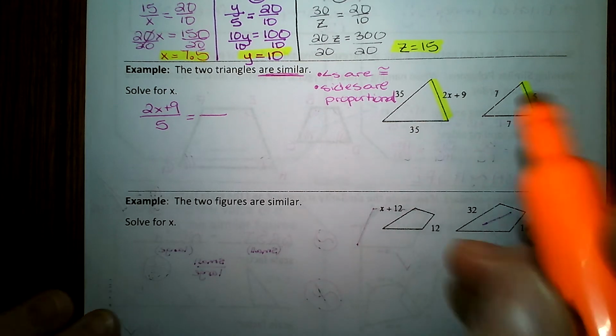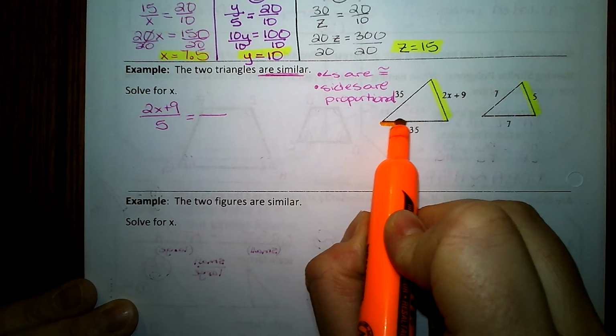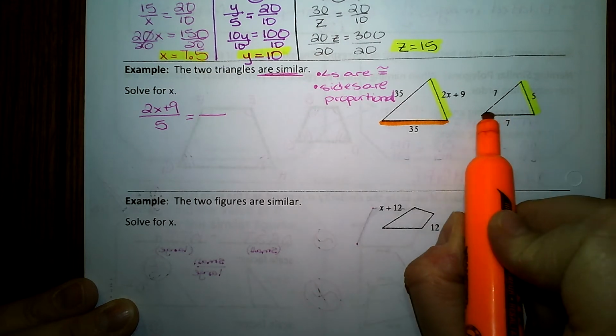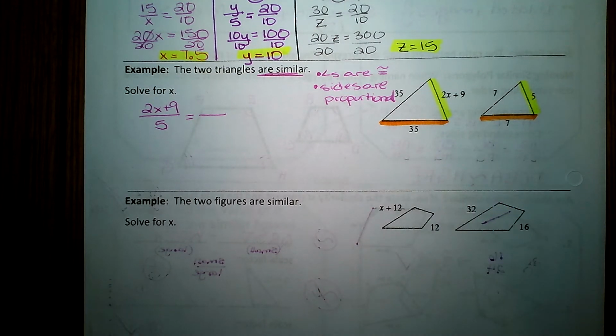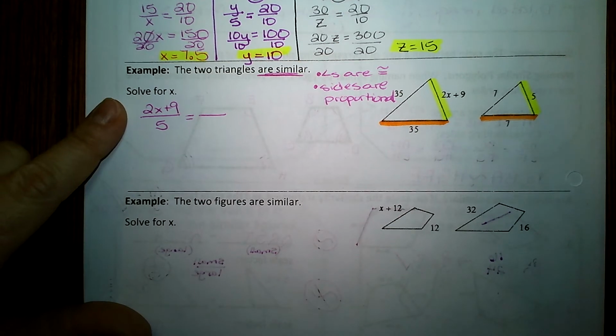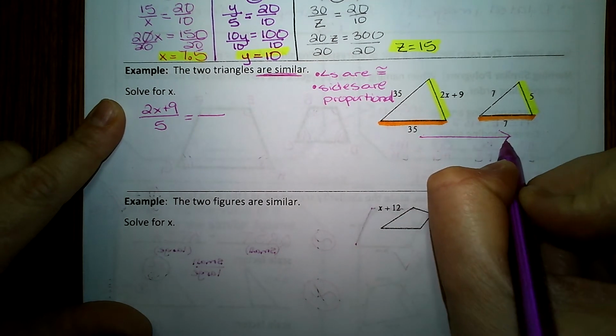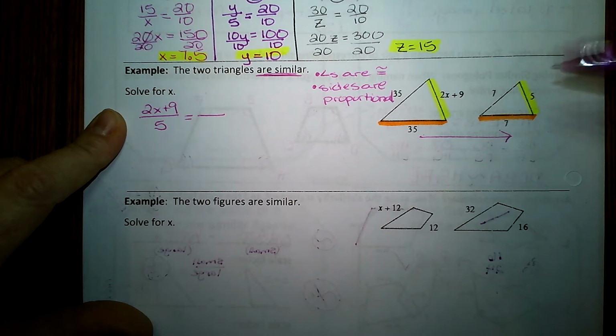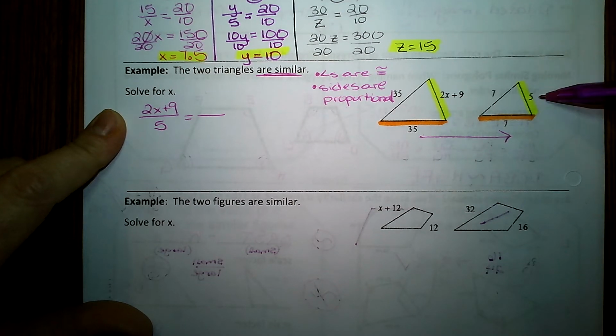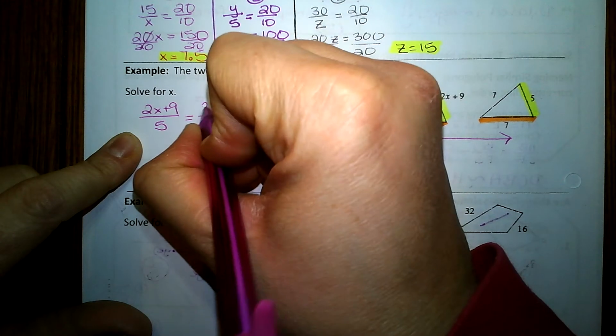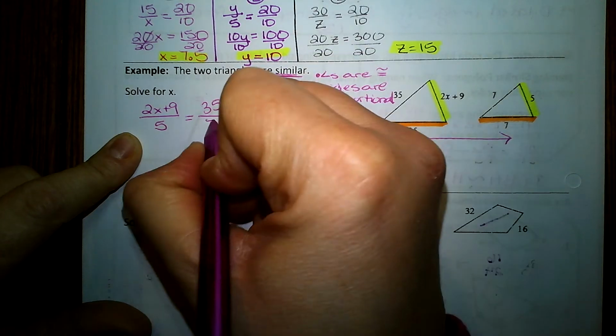Now here we're looking at some isosceles triangles. We've got 35 and 35, and then we've got 7 and 7. So if the triangles are isosceles, you could pick either one of those sides. Even if they're not isosceles, you could pick either one of those sides. But let's check this out. I went from left to right again. So I'm moving in this direction. So I have to keep that pattern in my fraction. 2x plus 9 over 5 and 35 over 7.